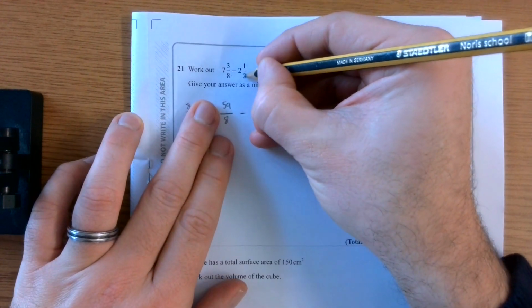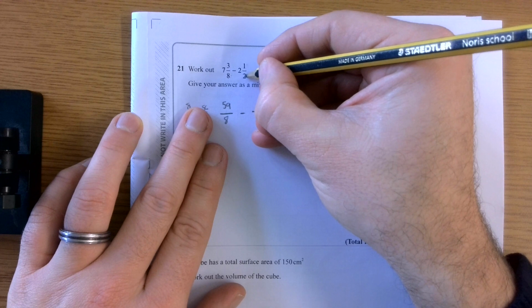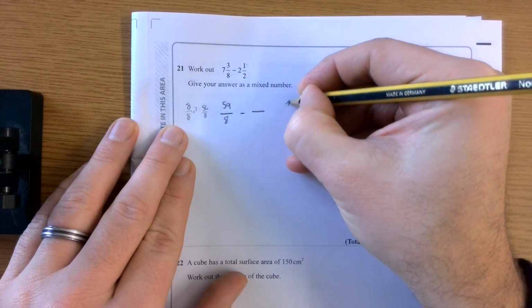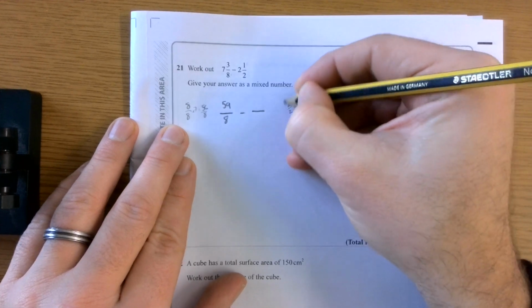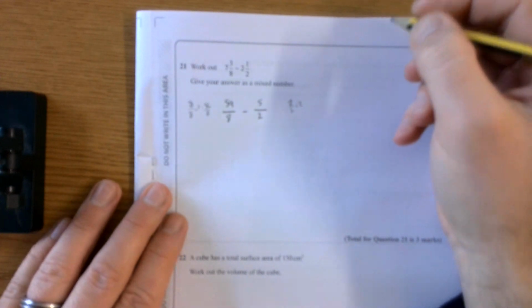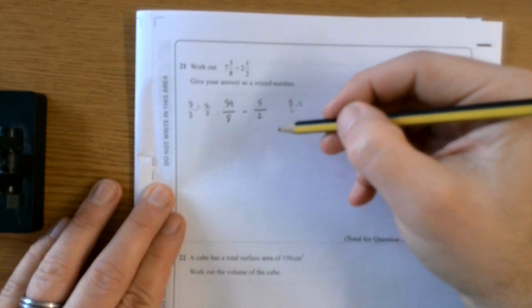This one I've got halves, so to make a whole I would need 2 halves, and I've got 2 wholes, so I've got 2 halves times by 2, so it gives me 4 halves, plus another half, so that gives me 5 halves. So now I've got them as top heavy fractions.